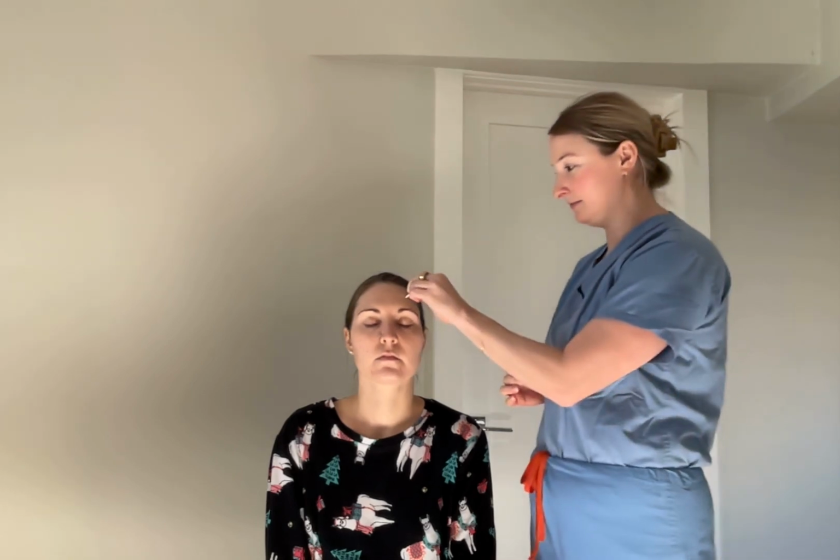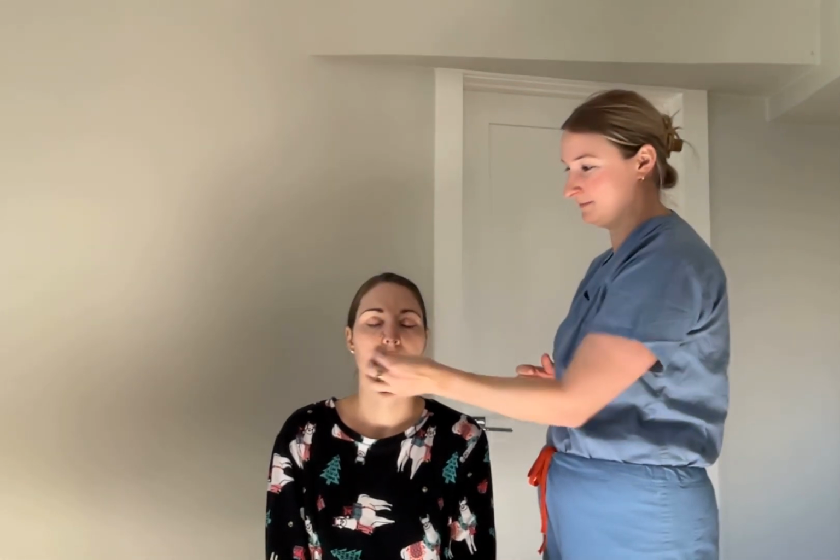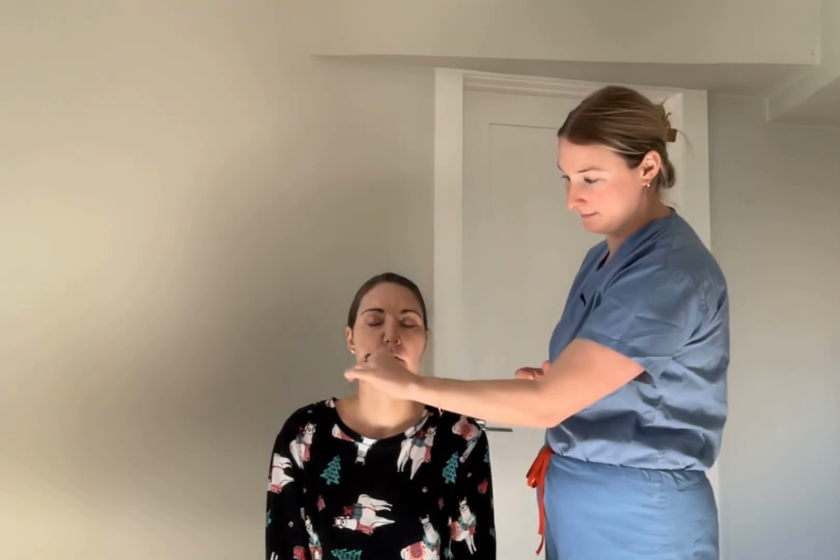I will then be assessing the sensation of the structures that this cranial nerve innervates. I will ask my patient to close her eyes and identify if she is feeling either a sharp or dull sensation. Sharp. Sharp. Dull. Dull. Sharp. Sharp. Okay, so she was able to correctly identify the sensation, and that was symmetrical.